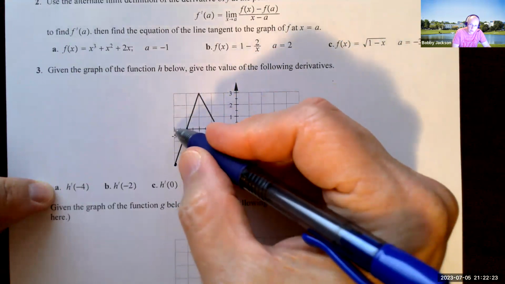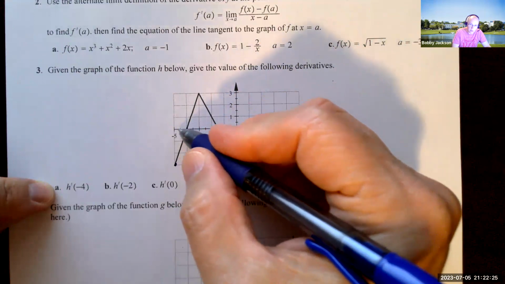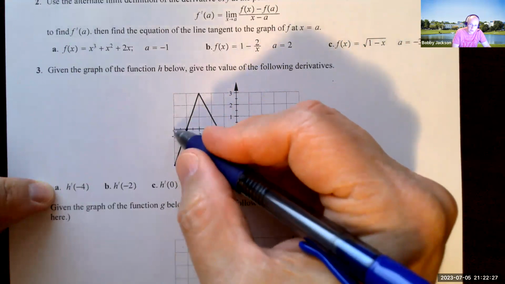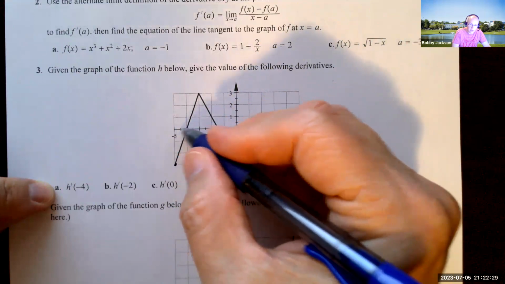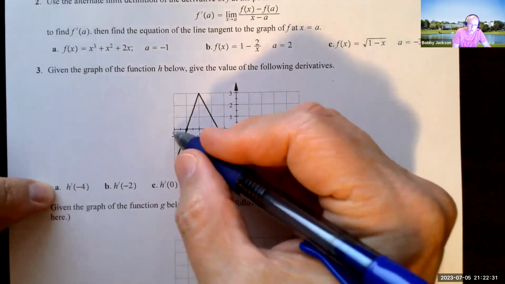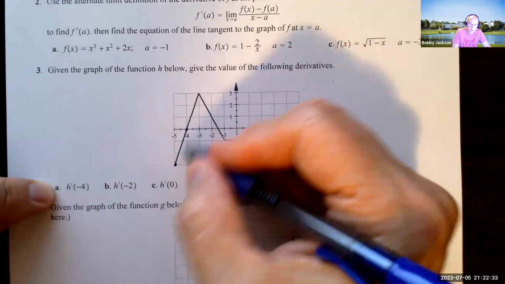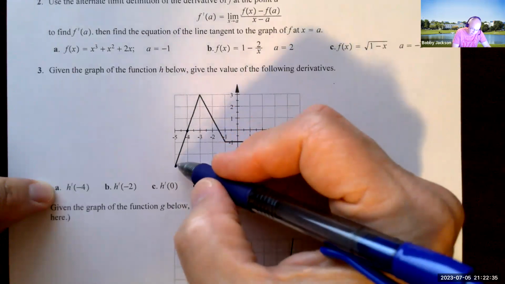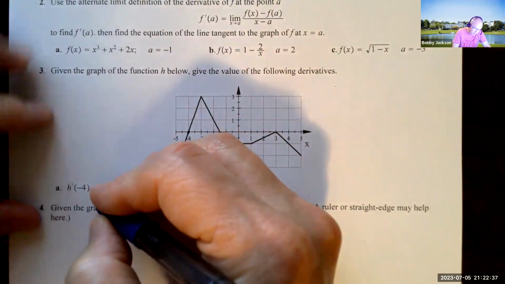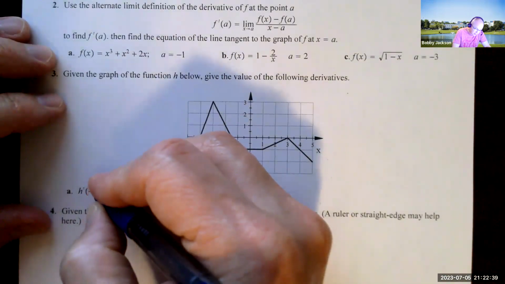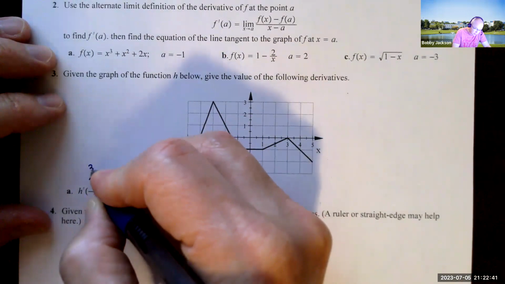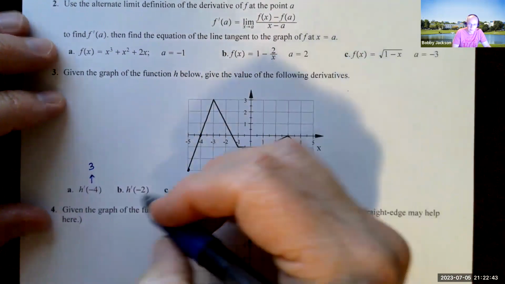What's that slope? Vertical change divided by horizontal change. +3 vertical change divided by horizontal change, +1. 3 divided by 1. Slope is 3, right? You should be able to find the slope of a line. So the slope of this is 3, and therefore the derivative at -4 is 3.